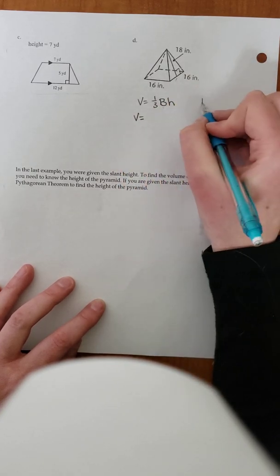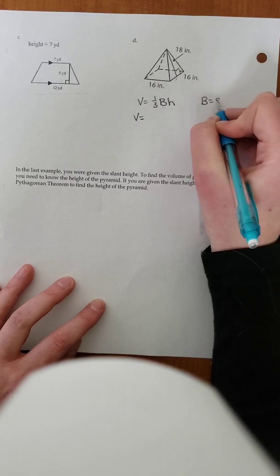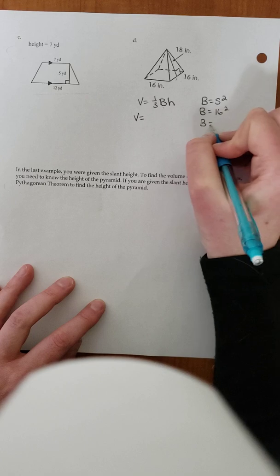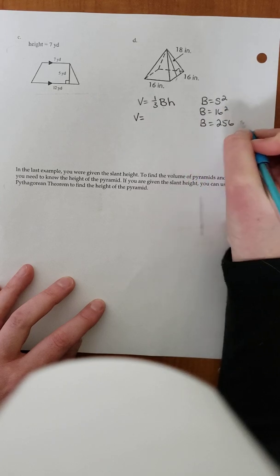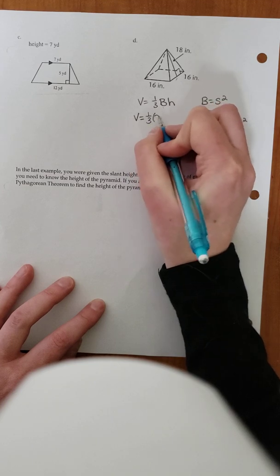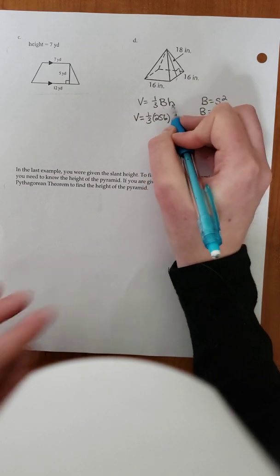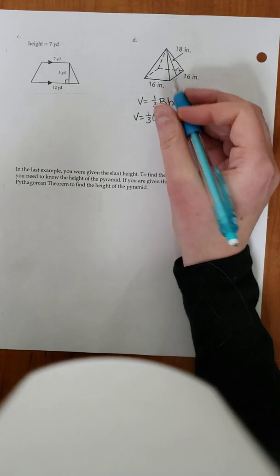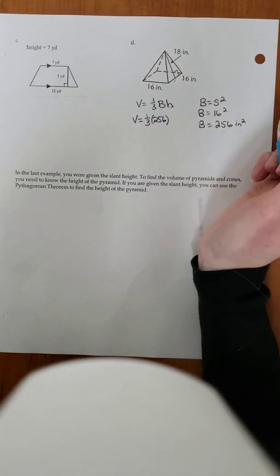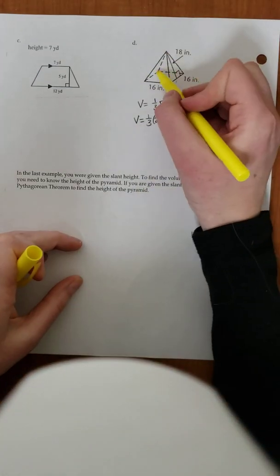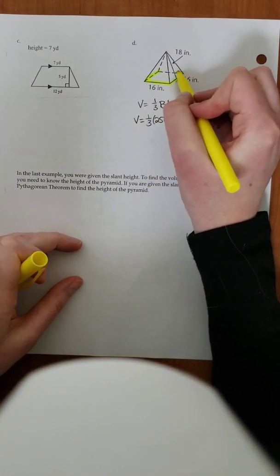So I need the area of the base. That's easy enough. It's a square, so S squared, 16 squared, 256 inches squared. So V equals 1/3 times 256 times the height. Remember, this H is the height of the pyramid. Do I have the height of the pyramid? No, I have the slant height.